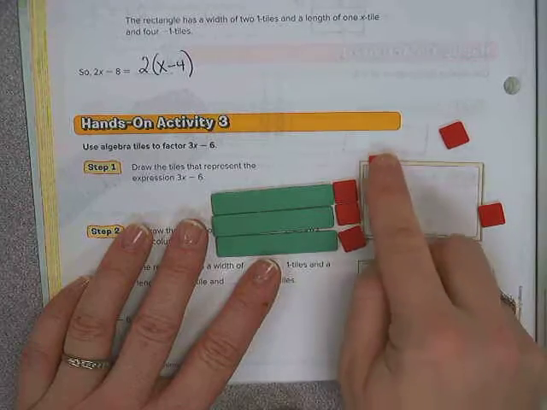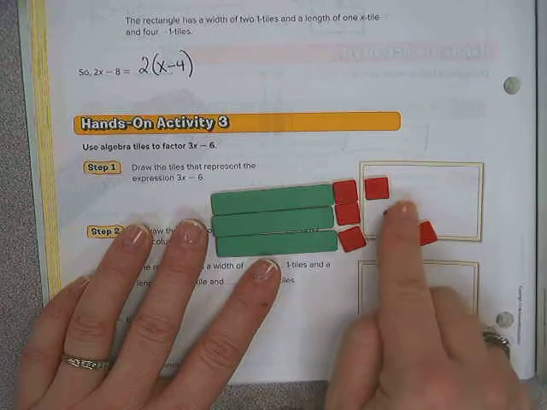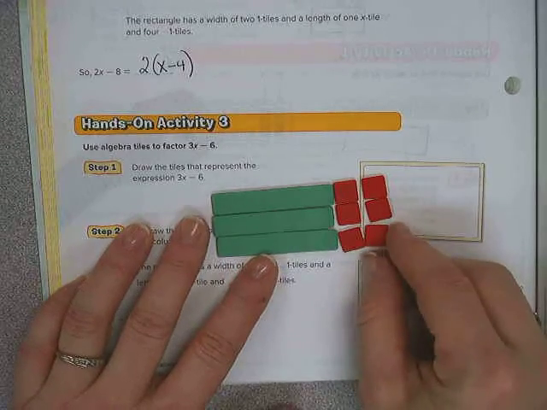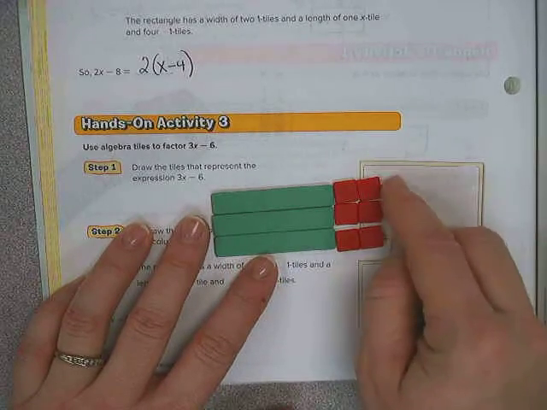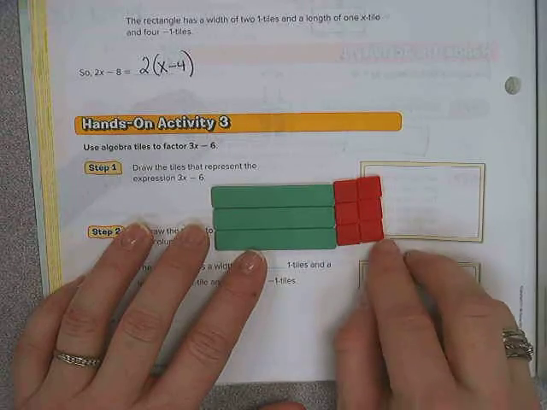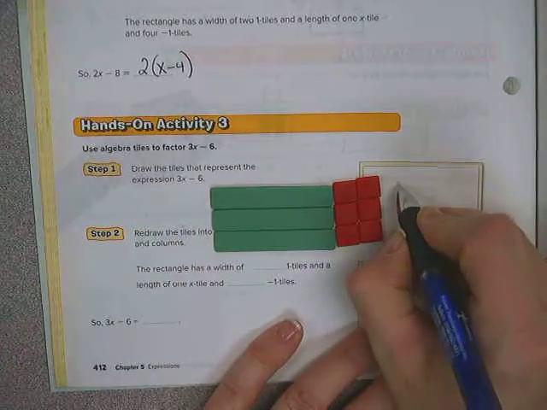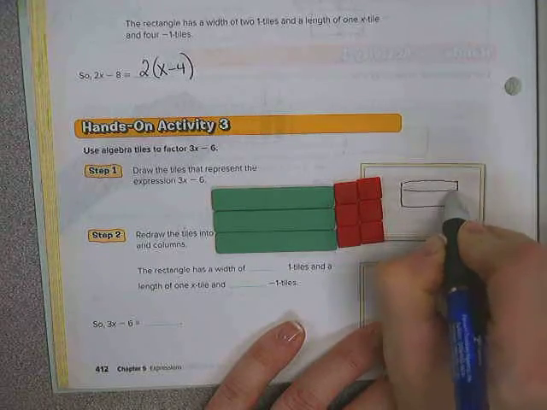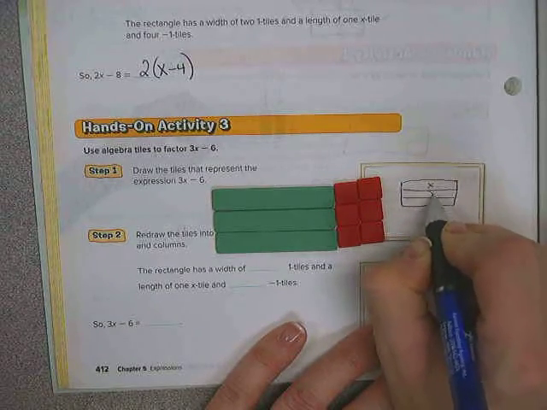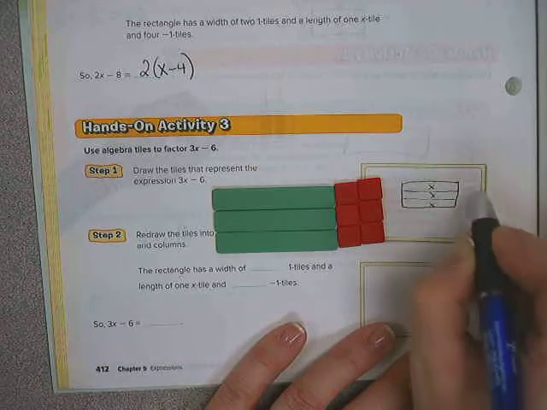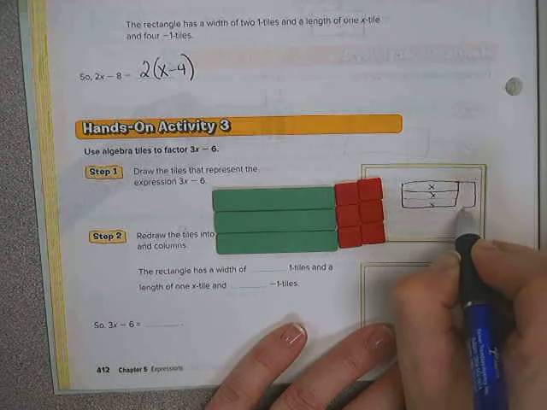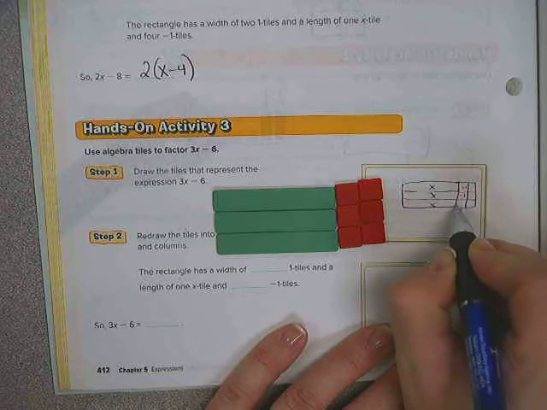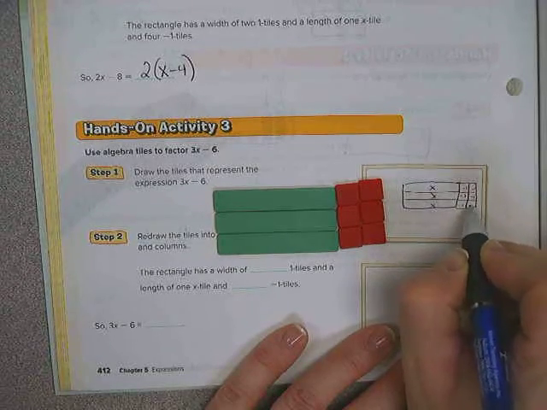Let's see if this will work. Okay, so here's my rectangle. So we're going to try to make a little sketch of it. I've got my 3 x's here. And I've got my 6 negative 1's.